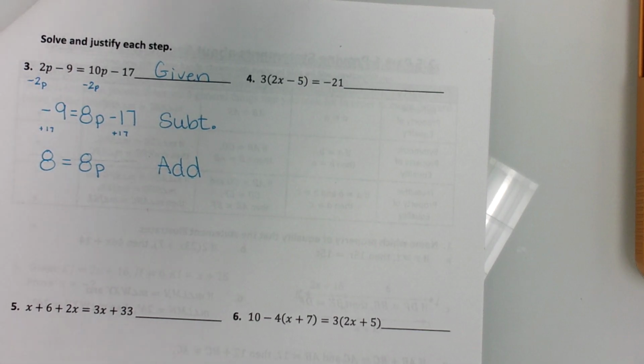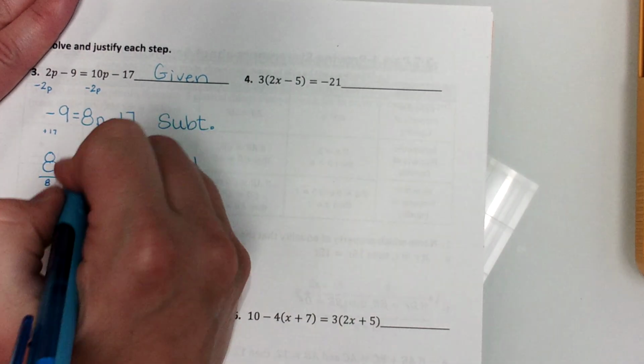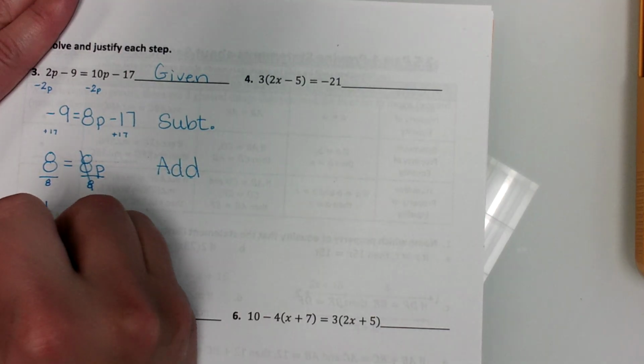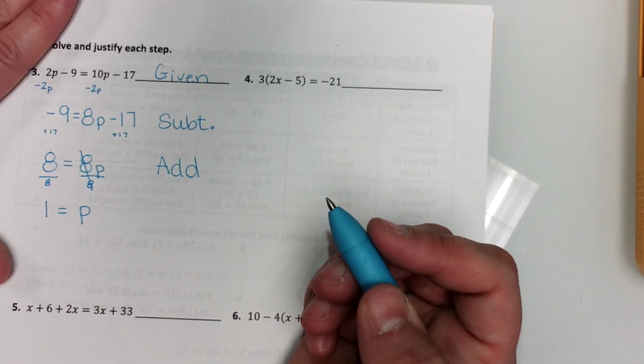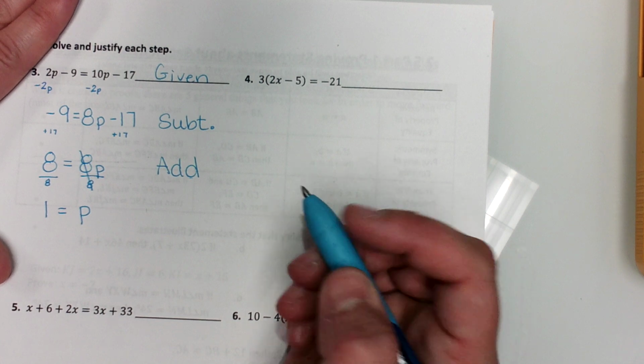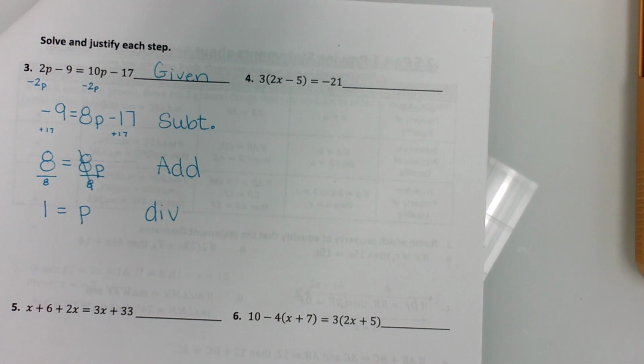Jack, what comes next? Divide by 8. Now be very careful when you do this one. This gives me 1 equals p, not p equals 1. That's different. Now, if it has 1 equals p, does that mean p is equal to 1? Yes. Is that the way we typically like it?